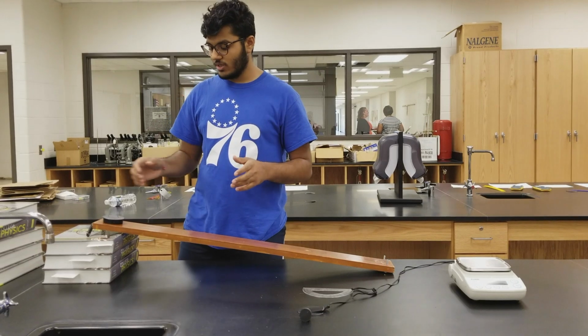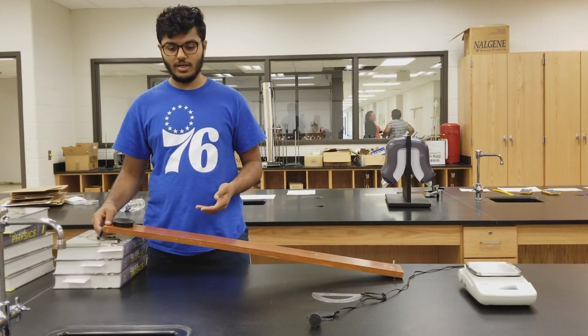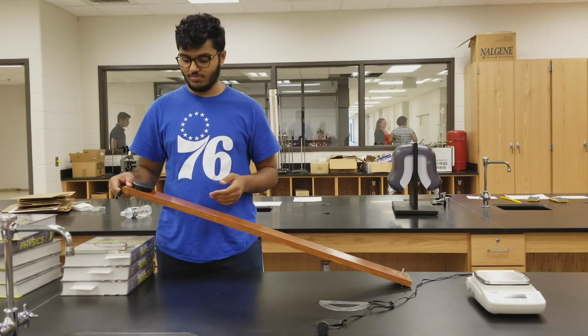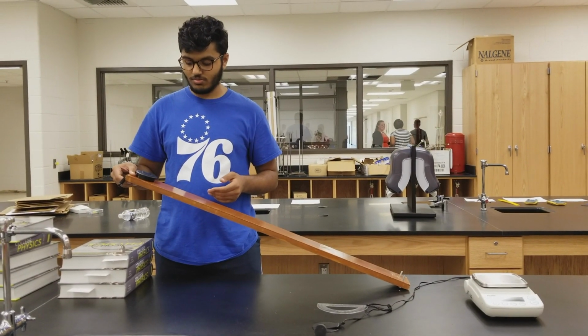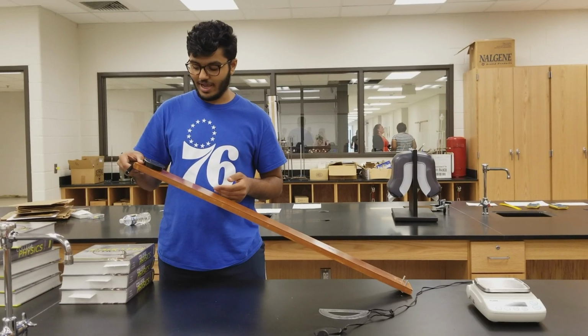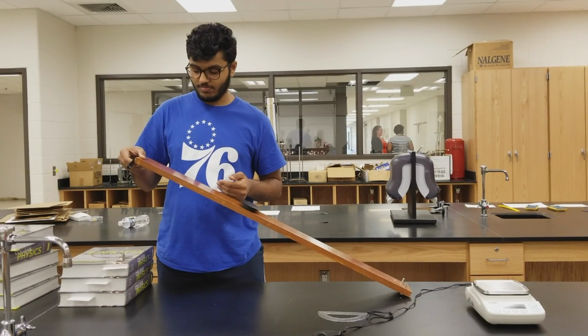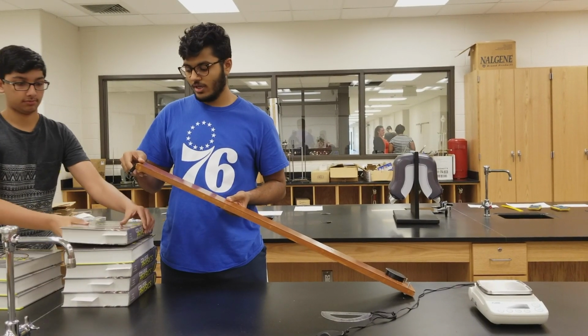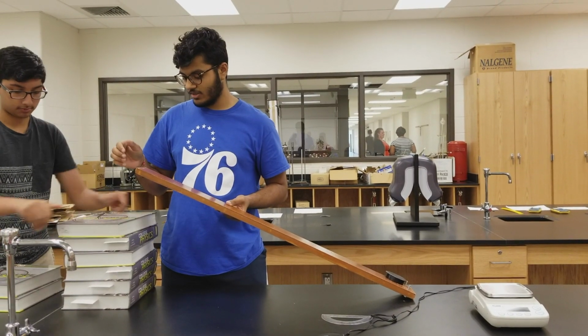So what you do is you begin to slowly raise the incline until the object just begins to move. That's when the static force of friction begins to act upon the object. So I keep it there, and we're going to keep some books here to keep the incline raised.